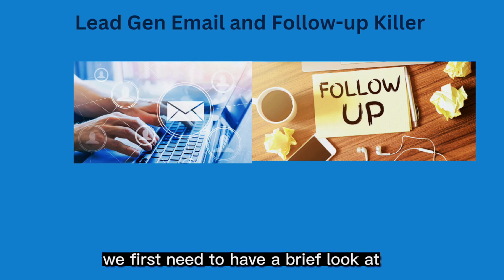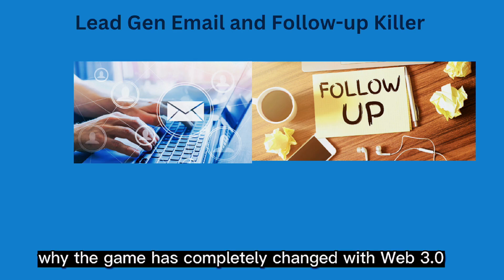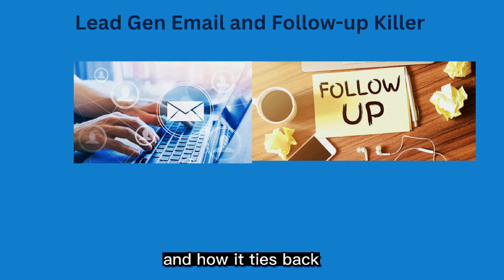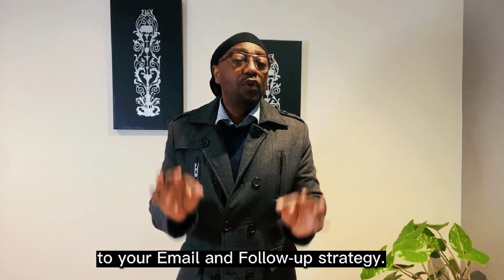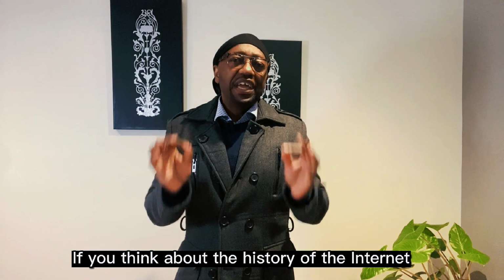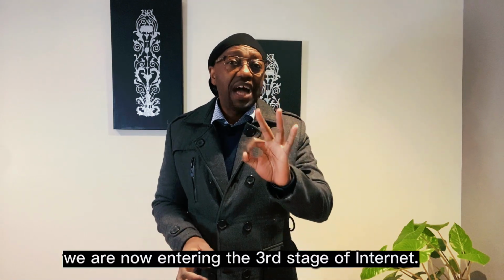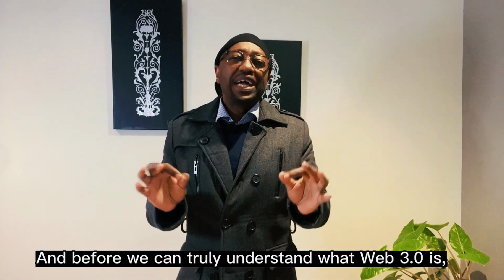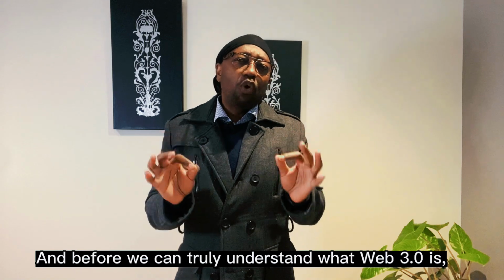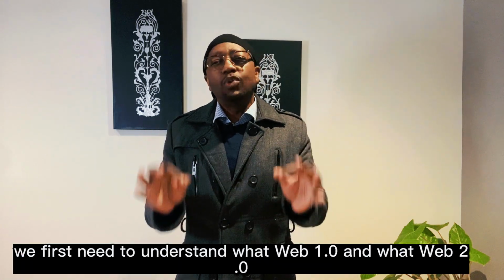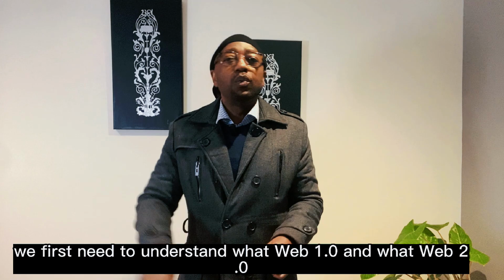we first need to have a brief look at why the game has completely changed with Web3 and how it ties back to your email and follow-up strategy. If you think about the history of the internet, we are now entering the third stage of the internet. And before we can truly understand what Web3 is, we first need to understand what Web 1 and Web 2 were.